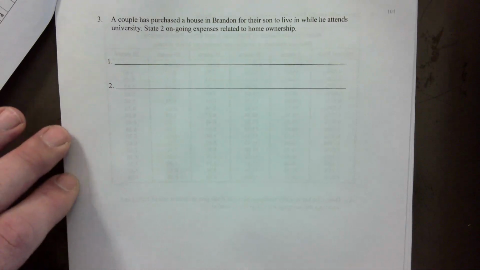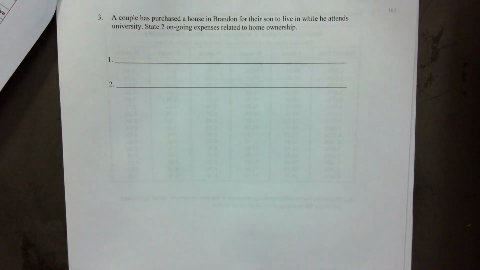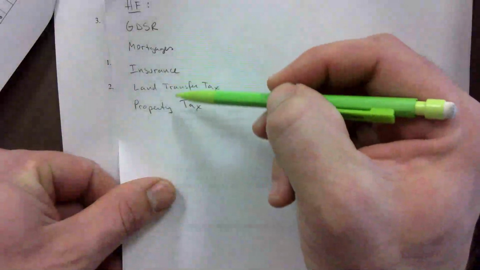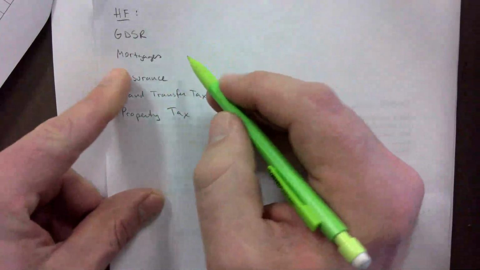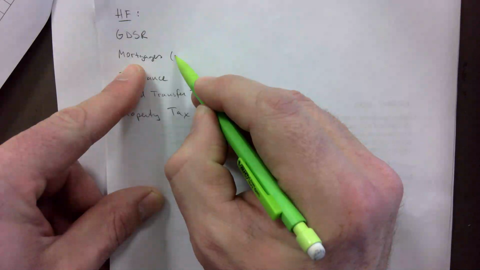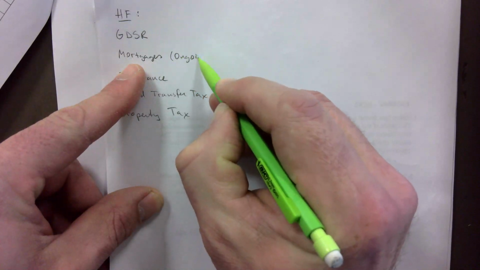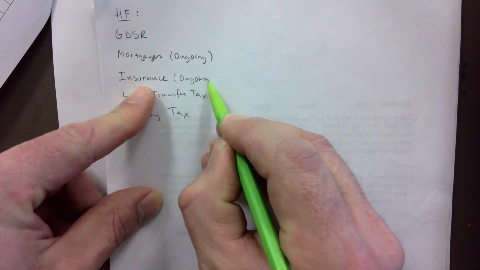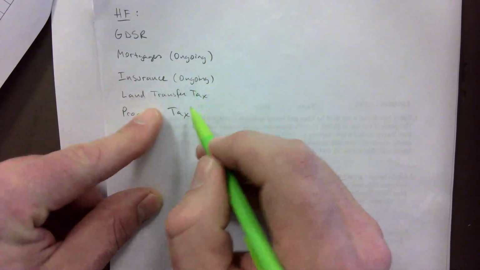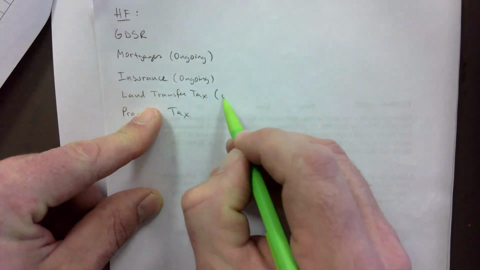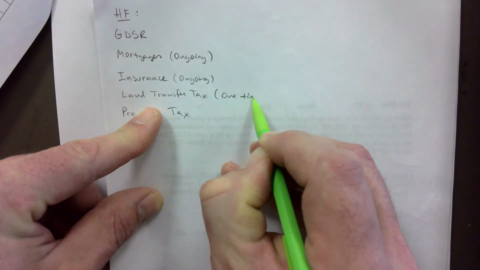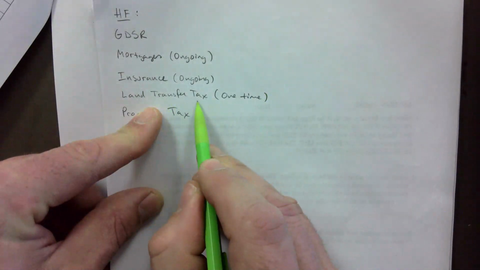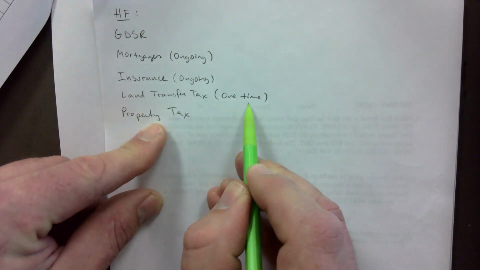Ongoing. And this is where I'm going to ask you, if you're just careful on your study sheet, under home finance, a mortgage payment would be ongoing. Insurance would be ongoing. Just go to your insurance section and say that's ongoing. Land transfer tax, that's a one-time expense that you just do at the very beginning.